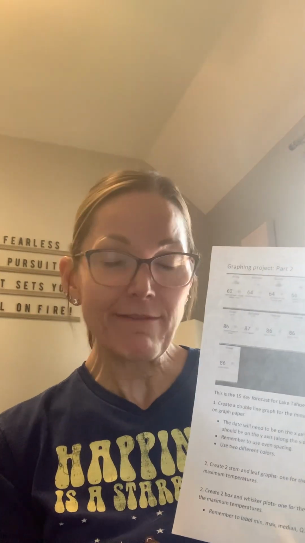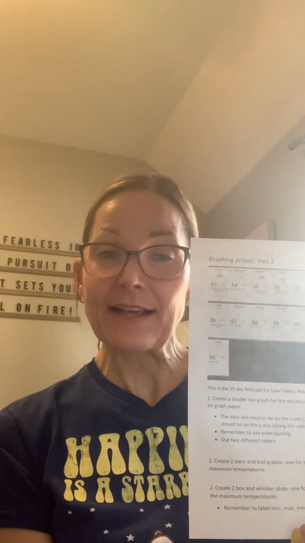You're going to be using that information to, 1, create a double line graph. Use 2 different colors, and it says that on here. Your time would always be the x-axis, and then your temperatures would be the y-axis. You'll want to make that on graph paper. And again, just make sure to use even spacing and be neat.